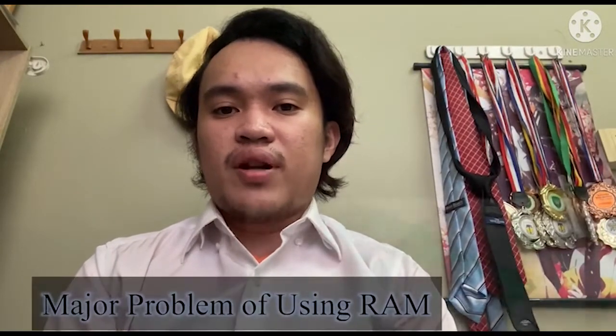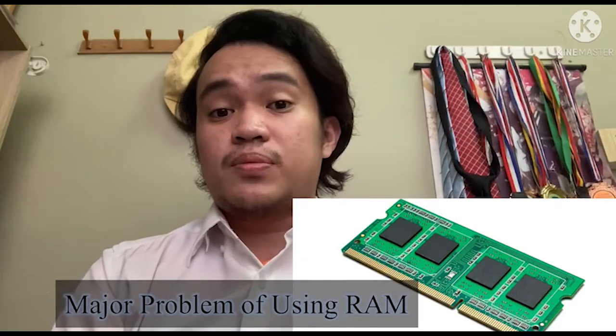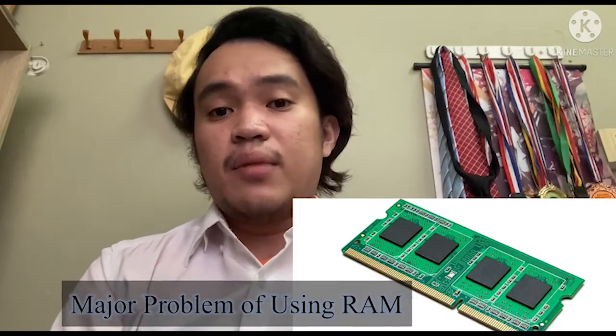The problem of RAM, or more specifically, the limitation of RAM, is that when we install RAM in any computer system, it is limited by hardware, software, and economic factors. The hardware may have a limited number of address bus bits, limited by the processor package or design of the system. This is the major problem that we have when we are using RAM.